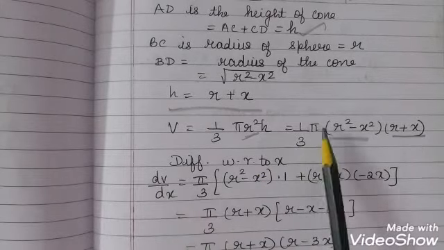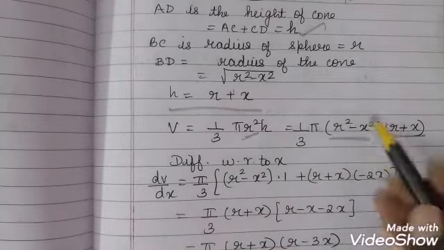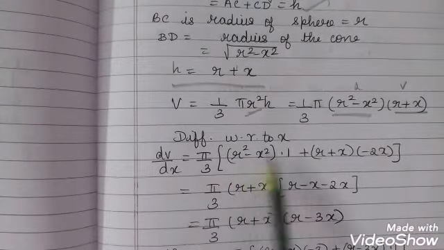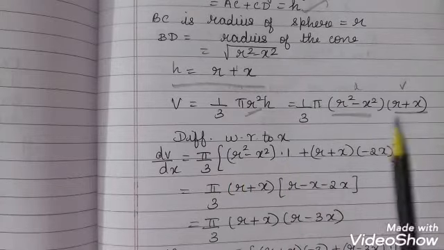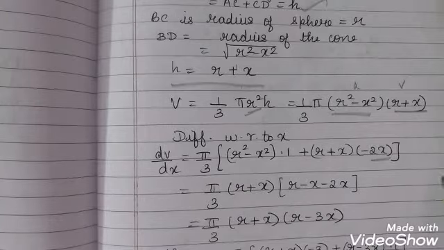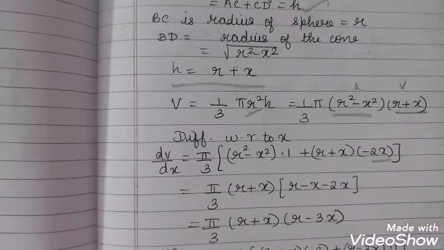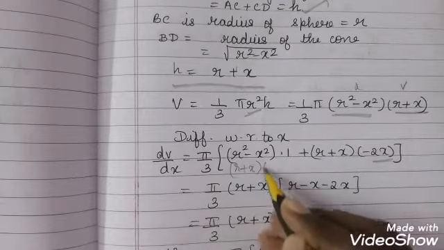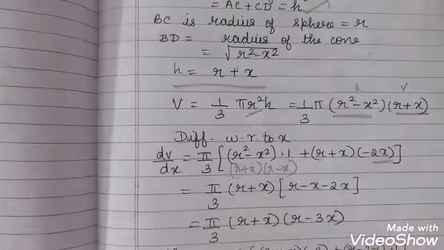dV by dx is equal to pi by 3 into, apply the uv formula here. When I apply the uv formula, what will you get? r squared minus x squared into 1 plus, what is the next one you get here? r plus x into differentiation of this will give you what? Minus 2x. This is what you have here. Got it? Now this one I can write as r plus x into r minus x.